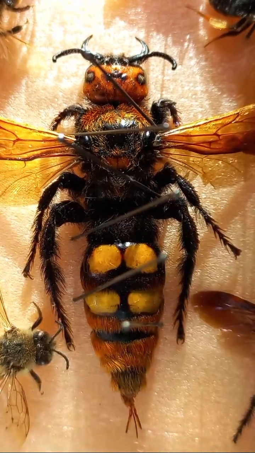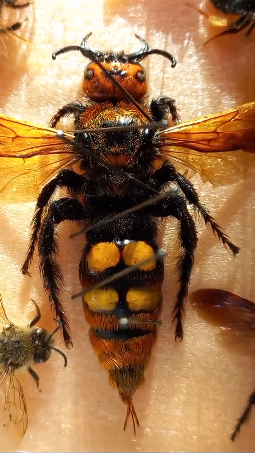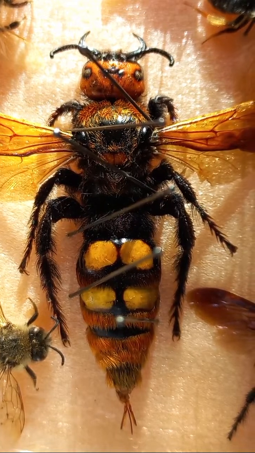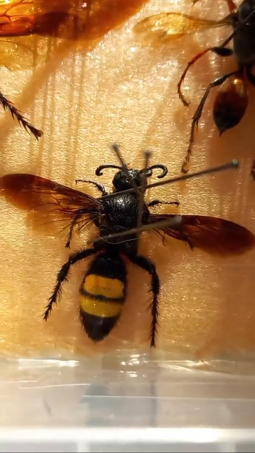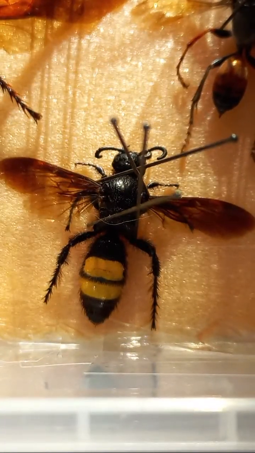Megascolia quadrimaculata or maculata. Size about more than 4 centimeters. And this is much smaller. And of course, it can sting more painfully, by the way.